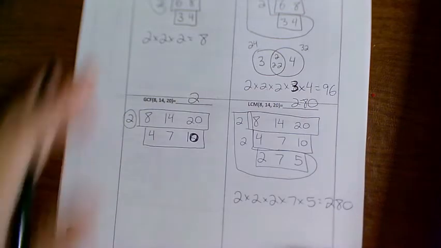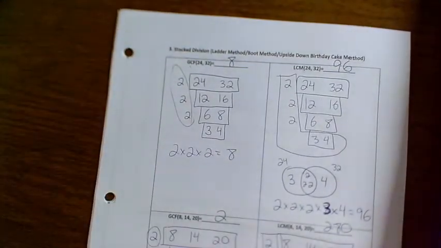Okay, so that is the third method, stacked division. Okay, and then we have one more method to talk about, which is the Euclidean algorithm. So the Euclidean algorithm helps us find GCFs only. It only tells us how to find greatest common factor. Then we have to do something else in order to find the least common multiple. So Euclidean algorithm is great to use if you have really large numbers.